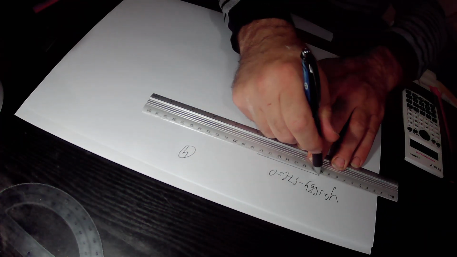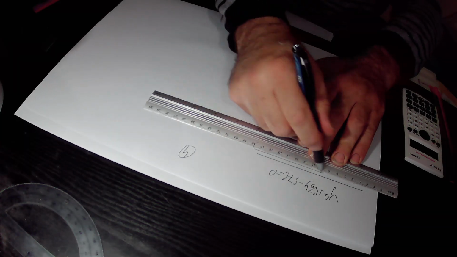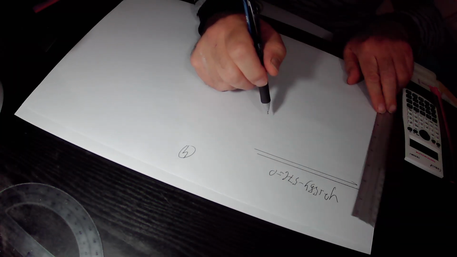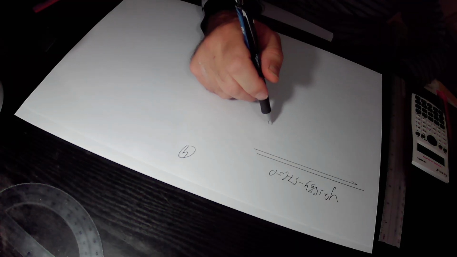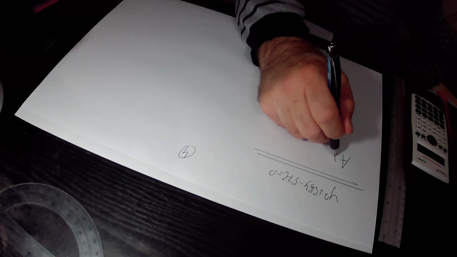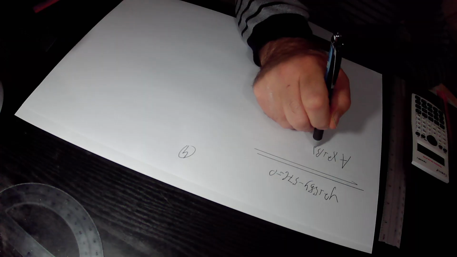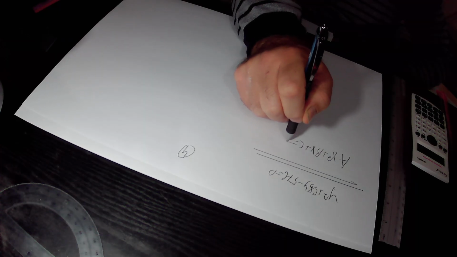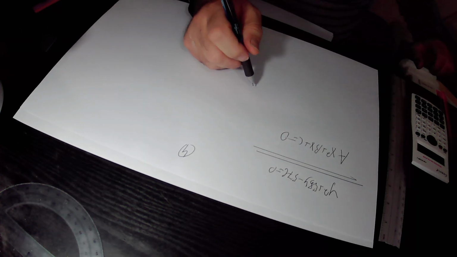This is a quadratic equation, and the general formula for a quadratic equation is as follows: ax squared plus bx plus c equals 0.